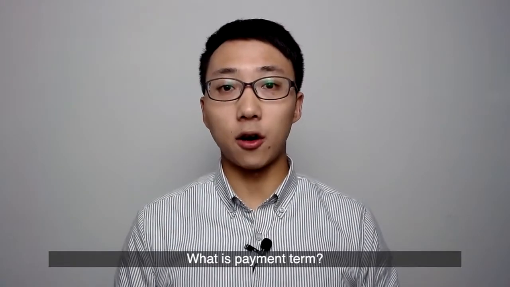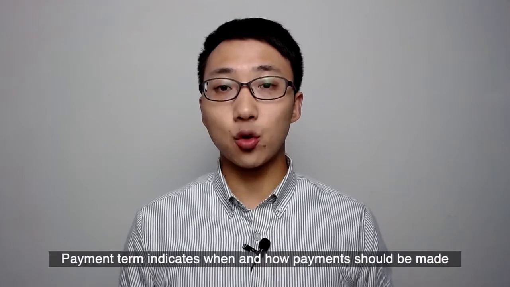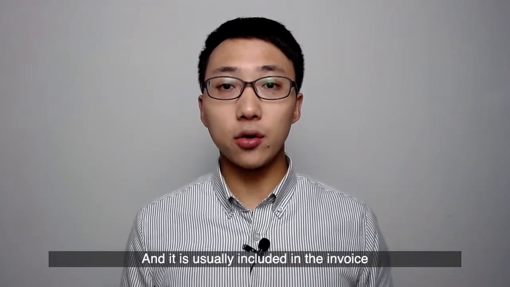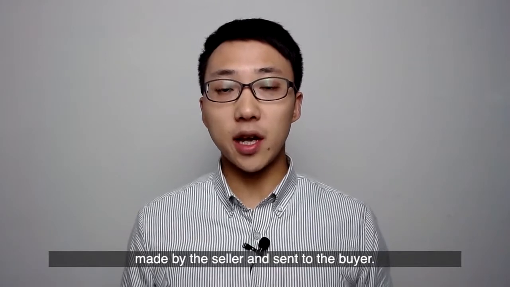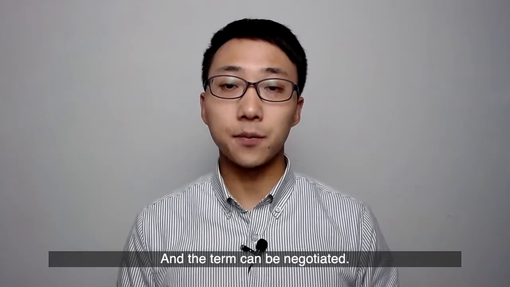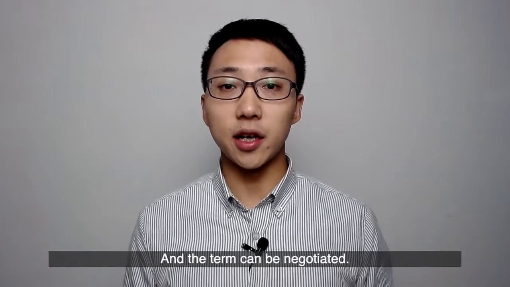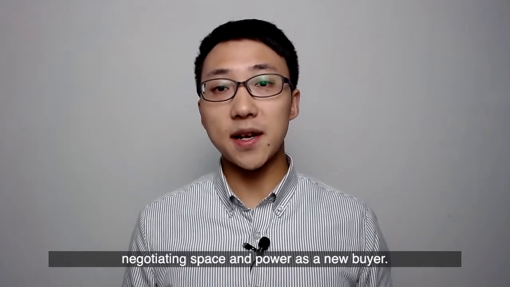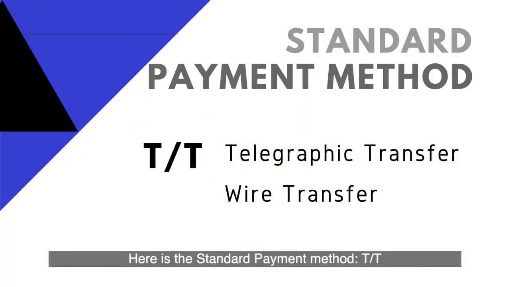What is payment term? Payment term indicates when and how payments should be made, and it is usually included in the invoice made by the seller and sent to the buyer. And the term can be negotiated, but the thing is that you may have not much negotiating space and power as a new buyer. Here is the standard payment method, TT, which is telegraphic transfer, also known as wire transfer.